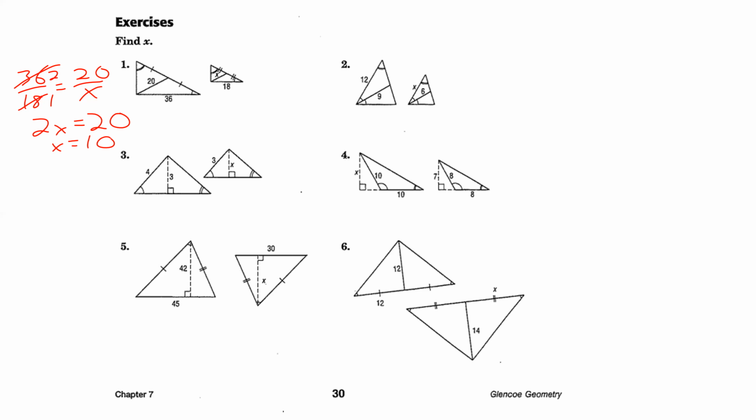Now, even if the measurement pertaining to the two figures is on the outside, like on number 4, we have an altitude drawn in, and the height is given to us in terms of x and 7. Well, again, the ratio of those has to be proportional to the ratio of all the sides. So if I know that the sides here, I have 10 over 8. Let's go ahead and just change this to a scale factor real quick. 10 over 8 reduces down to 5 over 4. All right, so I can use that scale factor for those sides as well.